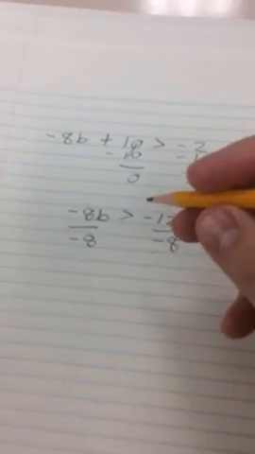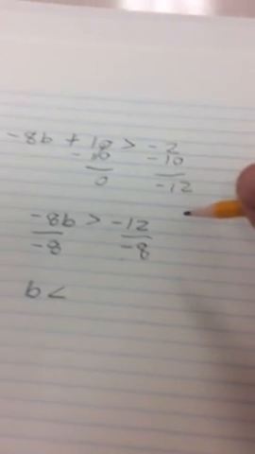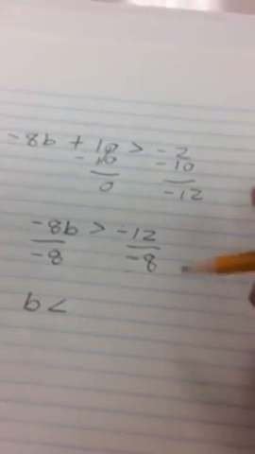So now we get b is less than positive 12 over 8. Now we can reduce this. Positive 12 over 8 reduces to 3 over 2.